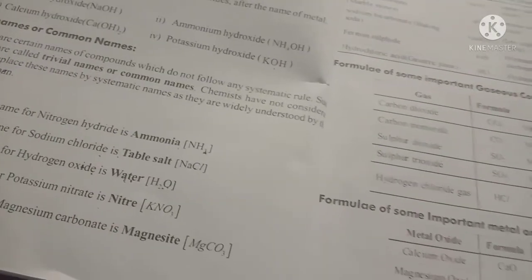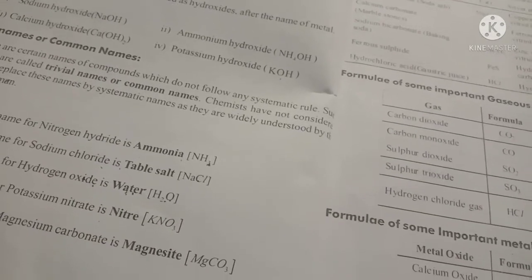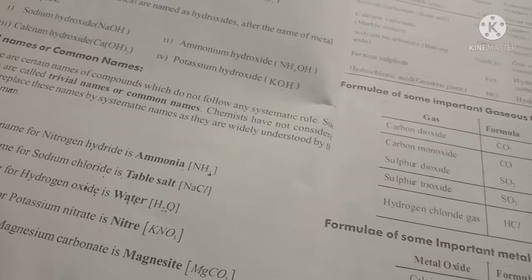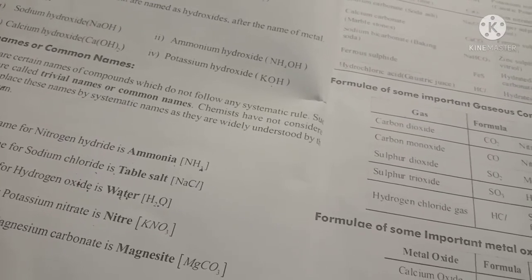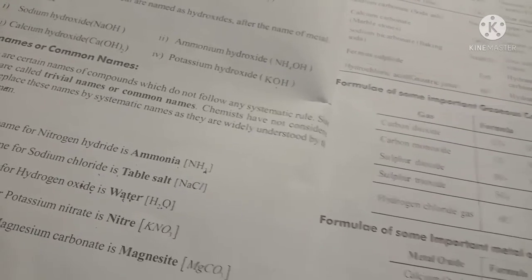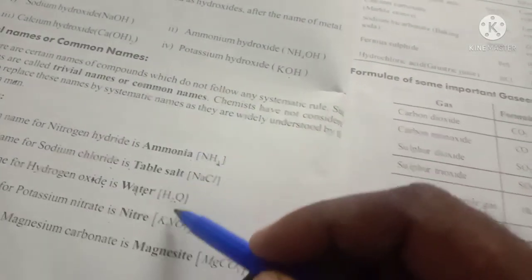You have to know, see, chemistry is everywhere in our life. The only thing is, whenever we are using a particular thing, you should know what elements are present in that. So like that you need to remember these things.